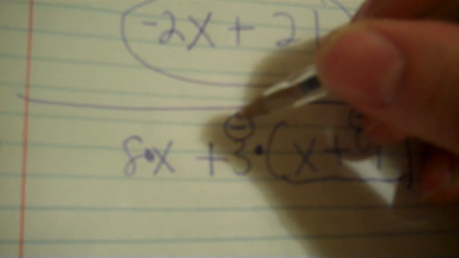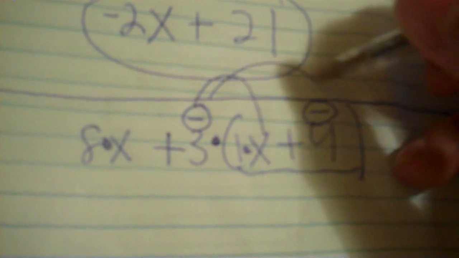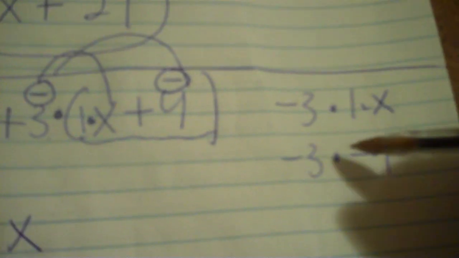So here's my parentheses. I need to distribute the negative 3. So negative 3, put a 1 if you need it, and negative 3 to negative 4. I write the negative 3 down twice. Remember, the negative above it means it's negative. I will times it by 1 times x, and then I will times it by negative 4. Remember, we put a negative above the 4, so it's negative. So negative 3 times 1 is negative 3 with x. Negative 3 times negative 4 is 12 without x.